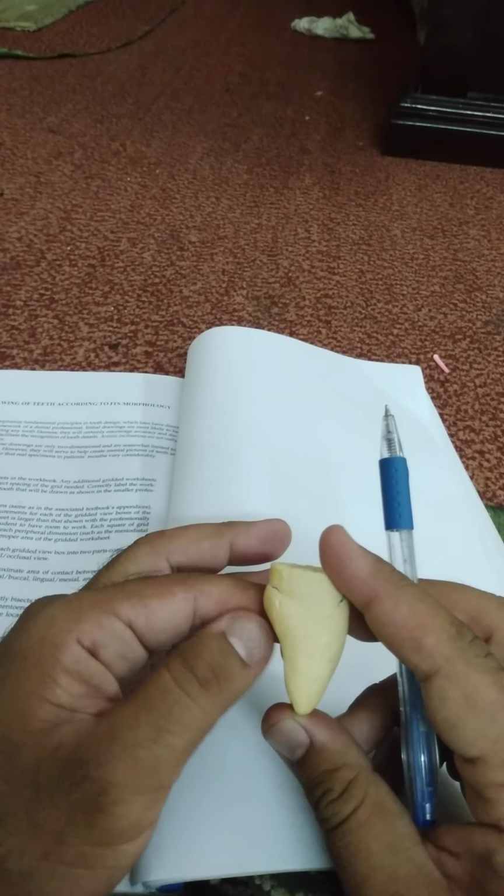Now coming to the cervical margin or cervical outline, the cemento-enamel junction. This is the cemento-enamel junction. It curves evenly towards the incisal and exhibits the greatest depth of curvature of any tooth in the oral cavity.